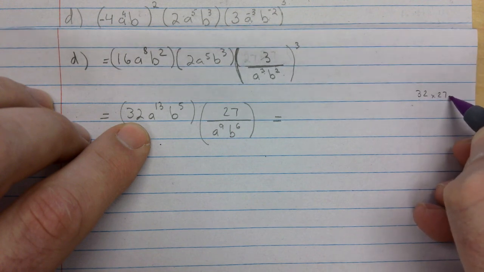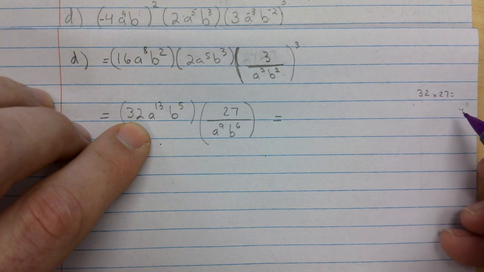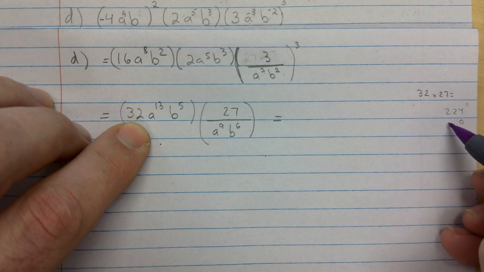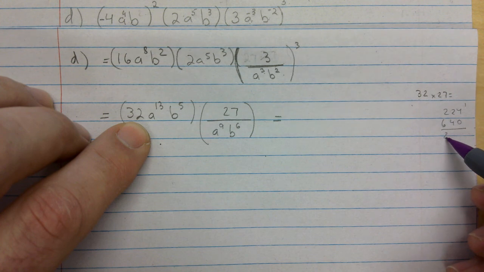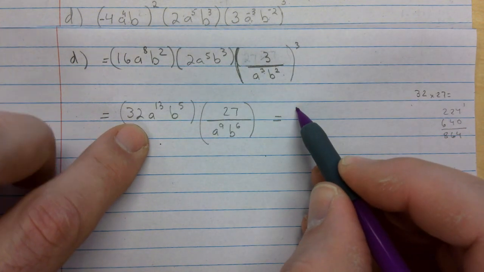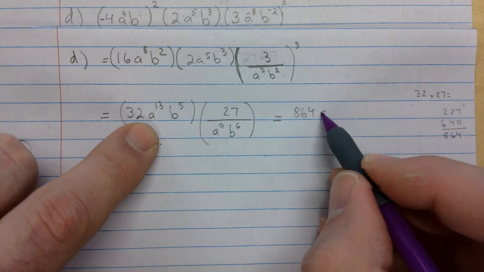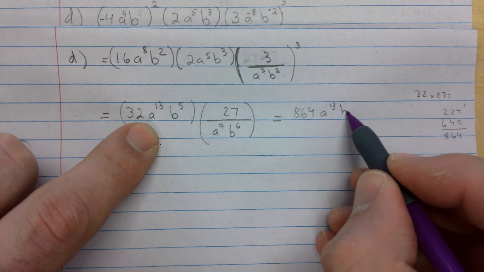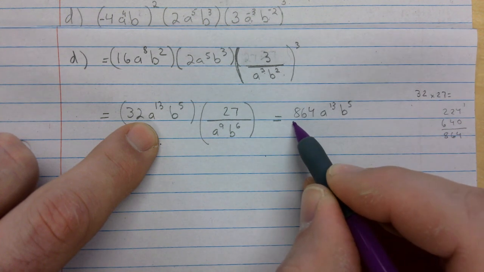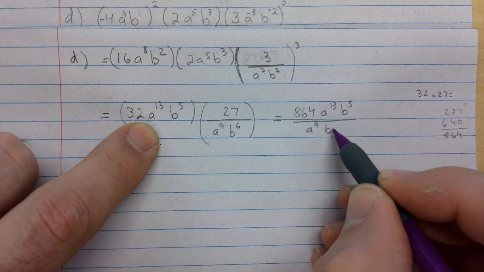Times 27 like that. 7 times 2 is 14. 7 times 3 is 21, that's 22. 2, you put a 0 down here, right? 2 times 2 is 4. 2 times 3 is 6. That's 864. Right? So you get 864 on top, and then it's A13 B to the 5 over A to the 9 B to the 6.